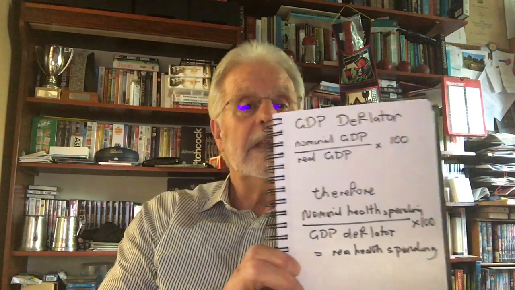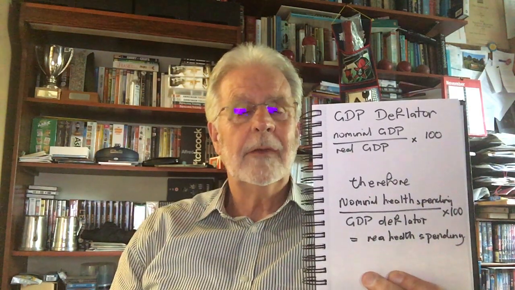It takes the nominal GDP for this year, it divides by the real GDP for this year, the output measure, real GDP, times 100, and it gives you a number, and that number is the deflator. And once you've got that deflator, then you can take any components of national income and turn them into real numbers from nominal numbers.